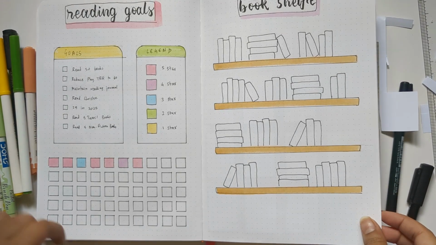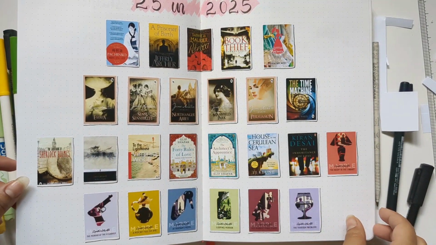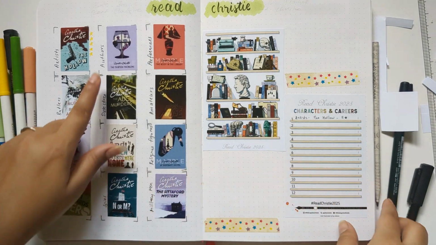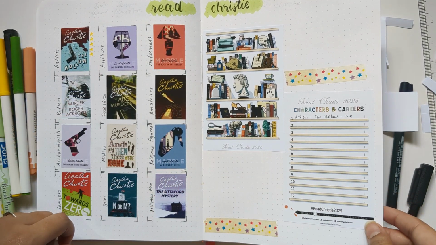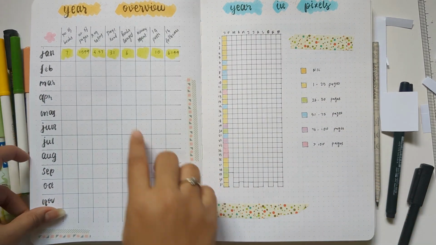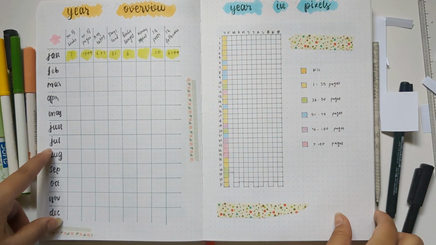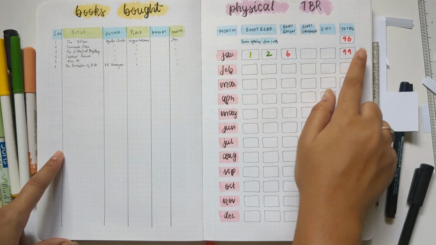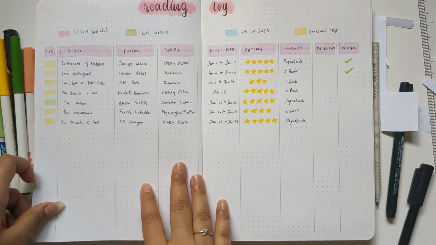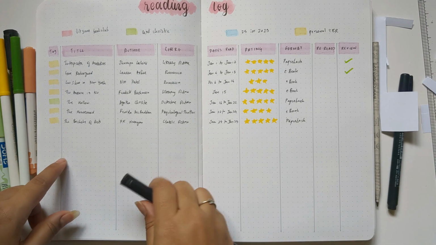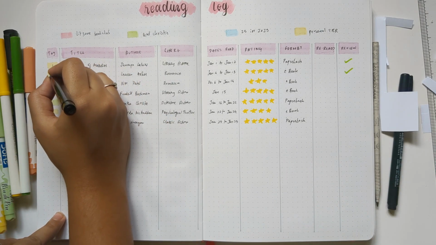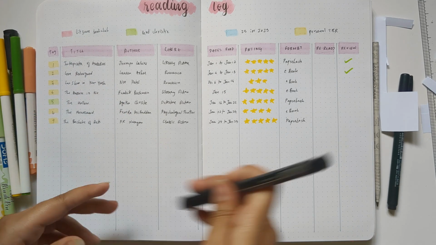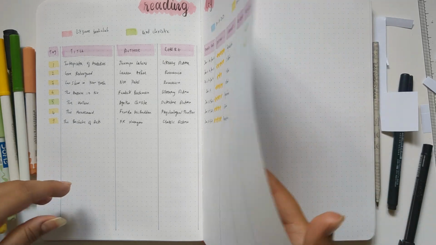And here's the final flip through. My yearly page is updated with my January books read. And here's the Read Christie page. I read 1 book, The Hollow, this month. And next is the year overview and year in pixels page. And here I've got the list of books I bought in January and the physical TBR. It actually increased to 99 from 96, but that's fine. I'm hoping to reduce it. And I missed to mark the numbers in the reading log, so that's what I'm doing here at the end.